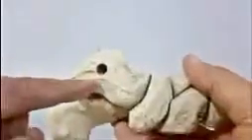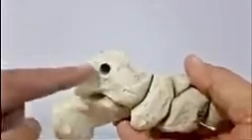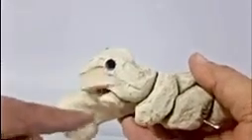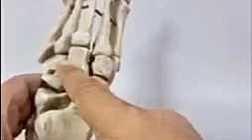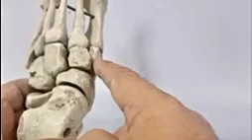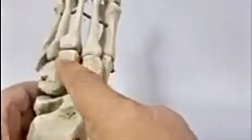So the talus and calcaneum articulate at the subtalar joint, and the talus articulates with the navicular, and the calcaneum articulates with the cuboid. Here there are 3 cuneiform bones. This is the medial, middle, and lateral cuneiform bone.